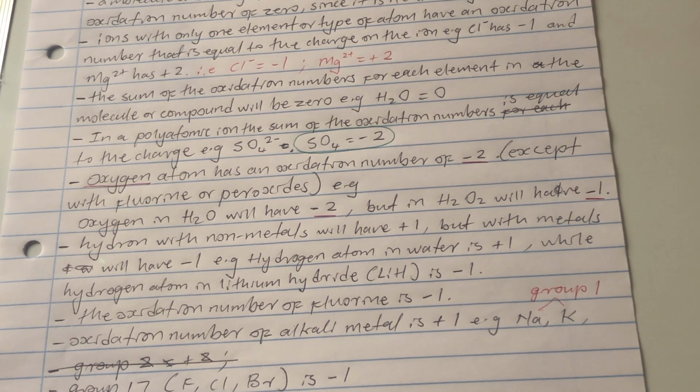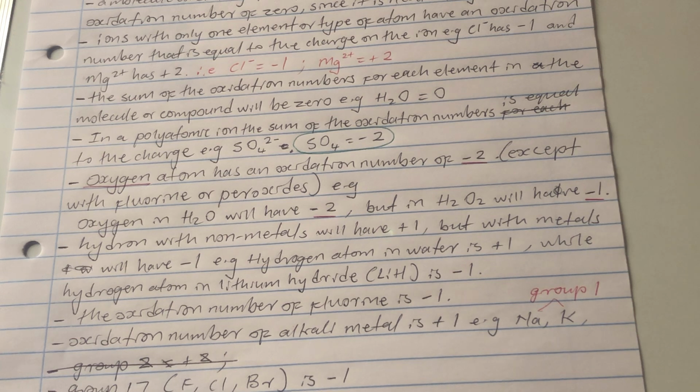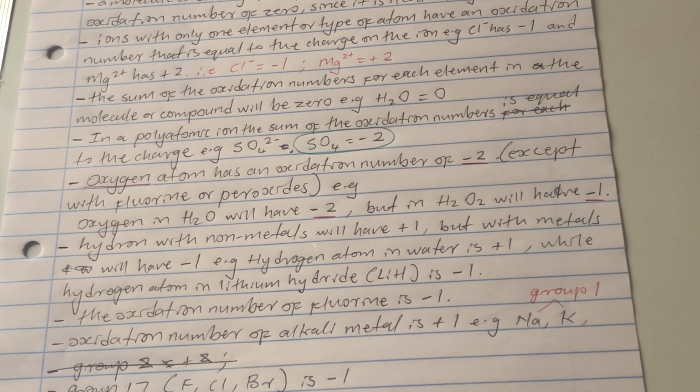Hydrogen, there's a mistake when it comes to the spelling here, but hydrogen with non-metals will have plus 1. If hydrogen is bonded to a non-metal, its oxidation number will be plus 1.